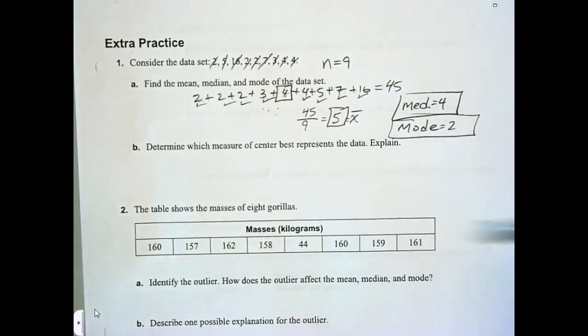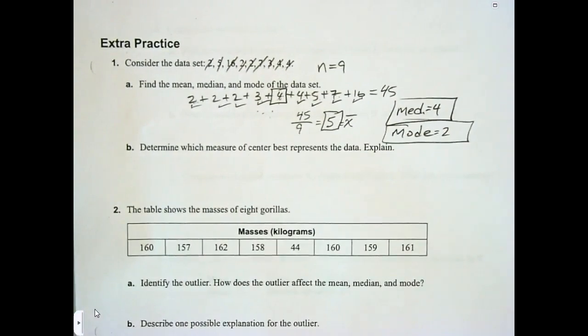Okay? Which measure of center represents the data the best? Explain. Tell your neighbor what you think and why. How many say mean? How many say median? How many say mode? You got to vote for one.